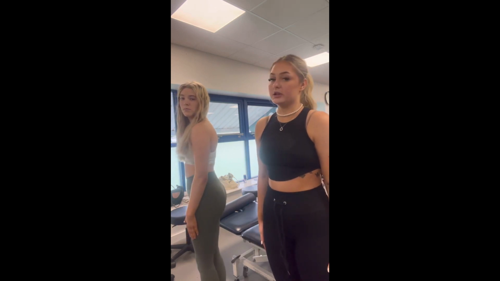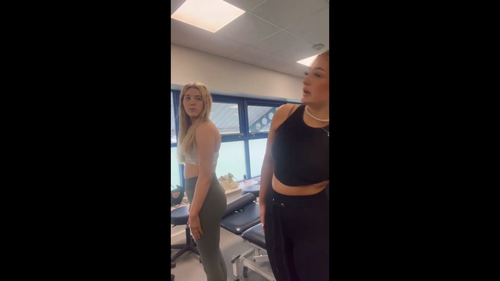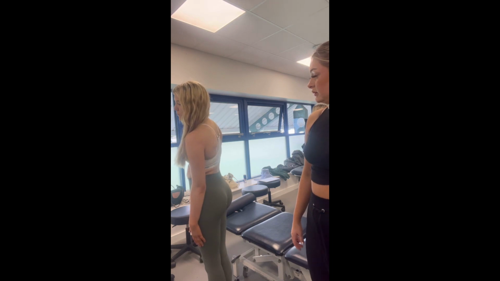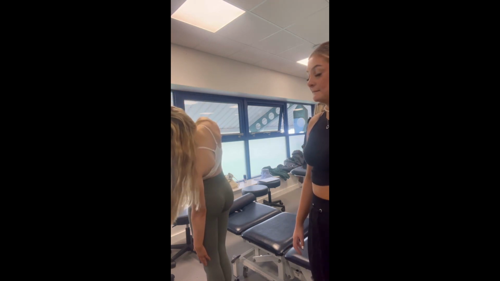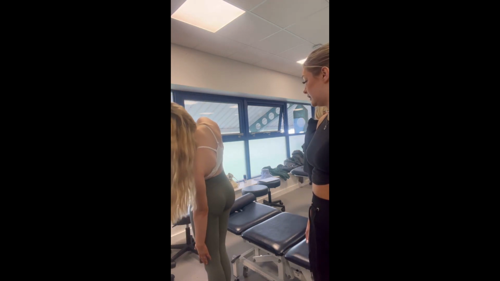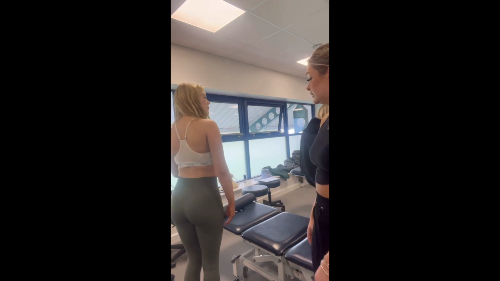I'm now asking her to perform side flexion by putting her hands on her sides and seeing how far down she can get her hand gliding down the side of her leg. She then repeats this on both sides so that I can have a comparison from one side to the other.